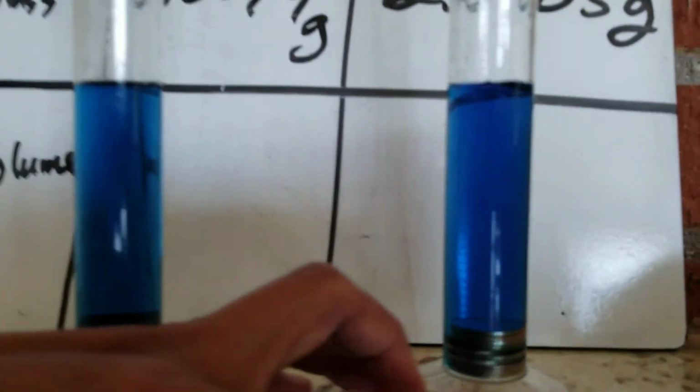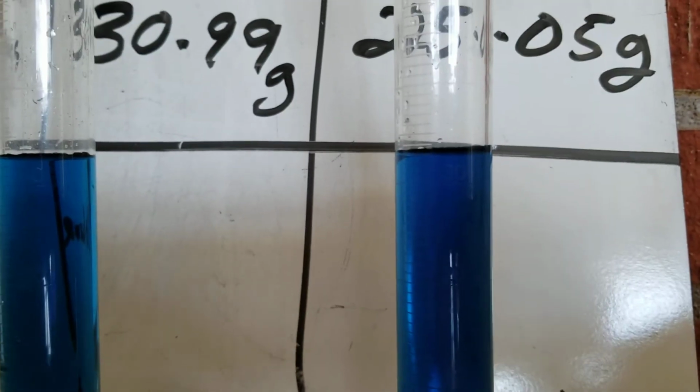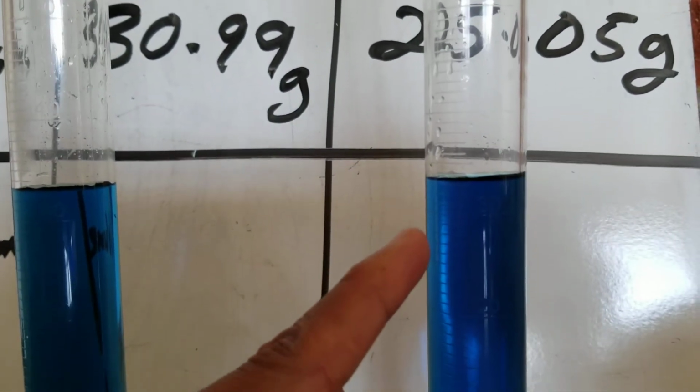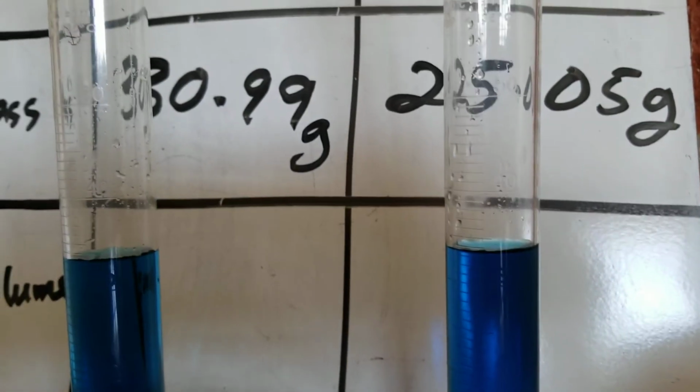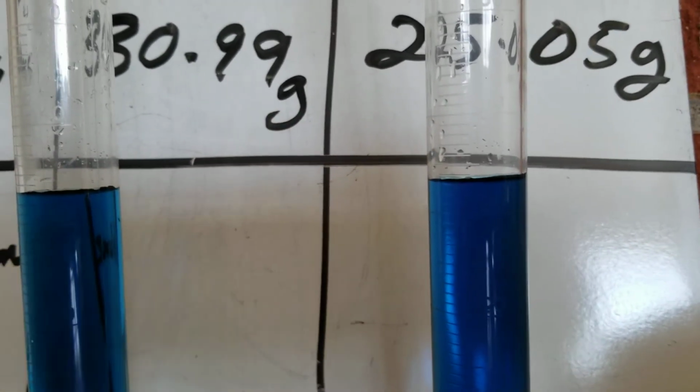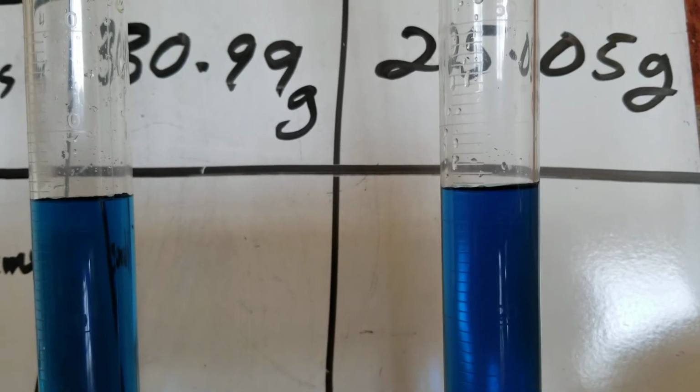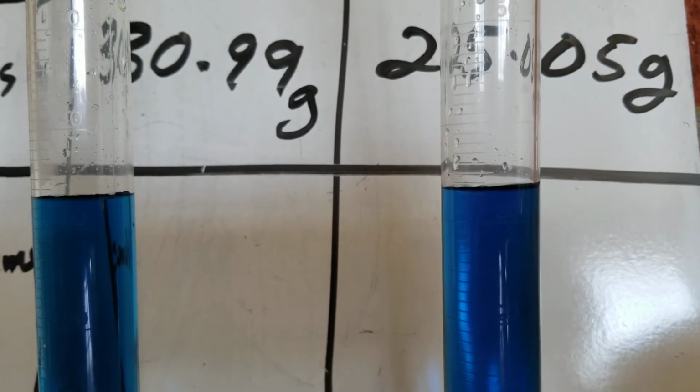And let me angle it so I can see better. So we have 1, 2. Bottom of the meniscus also reads 33 milliliters.